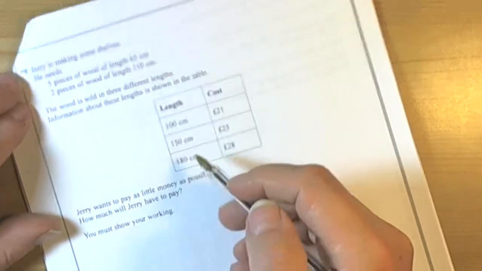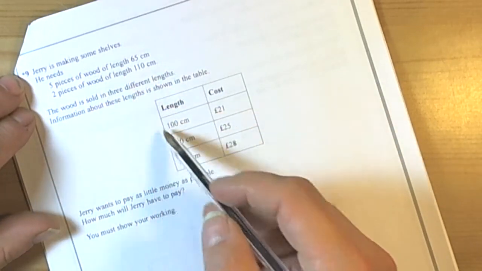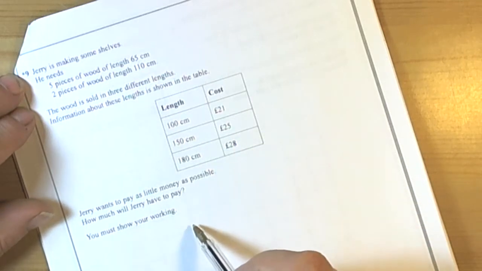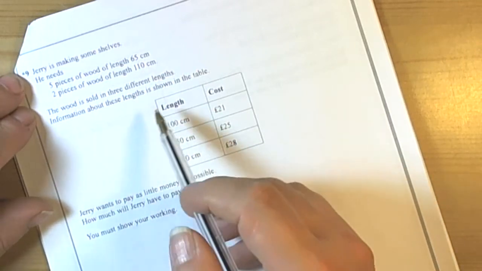Say starred question, so we're going to have to look through the information really carefully. Lots of workings out to show, usually high scoring questions. So let's have a look.